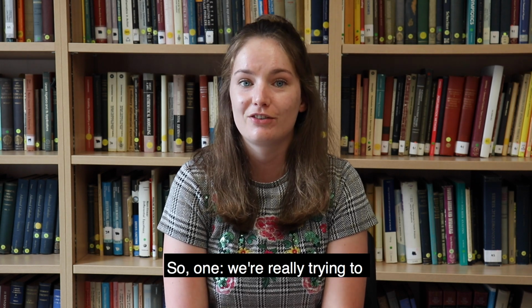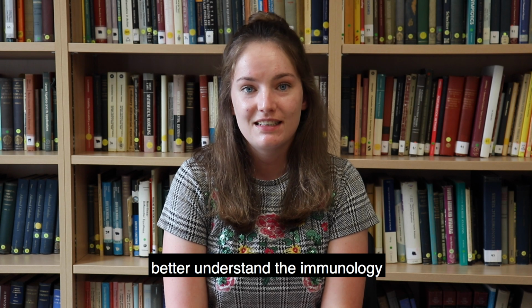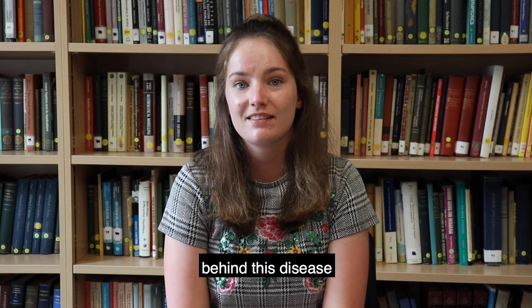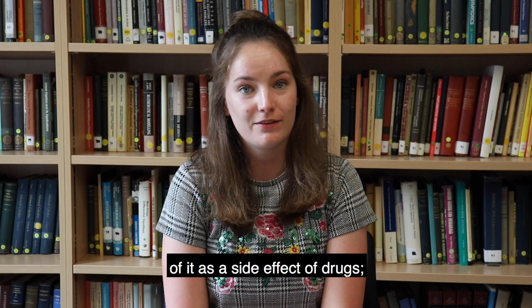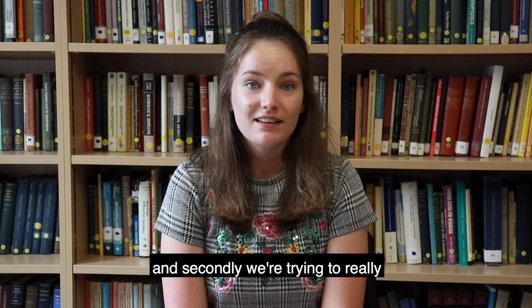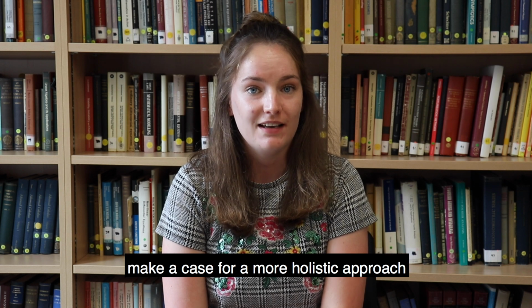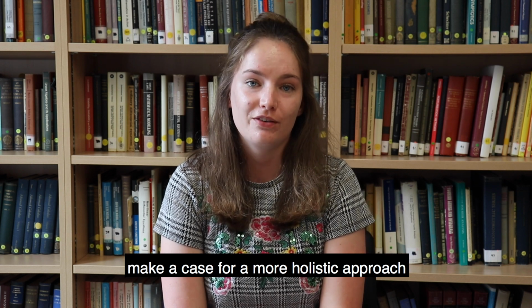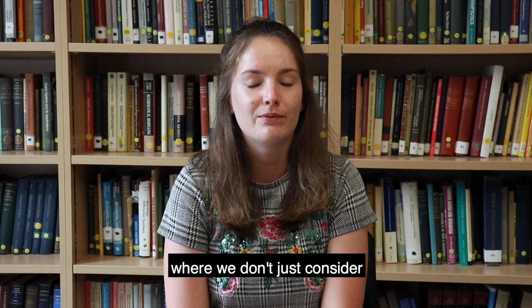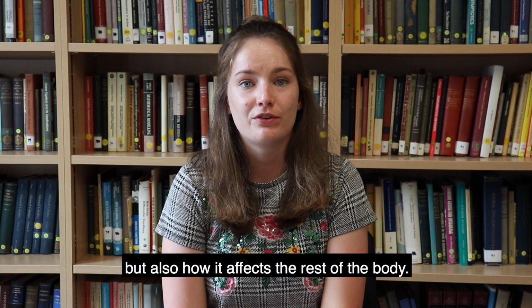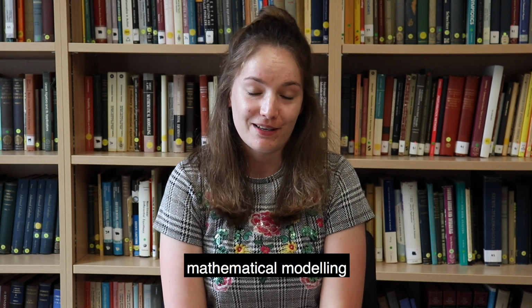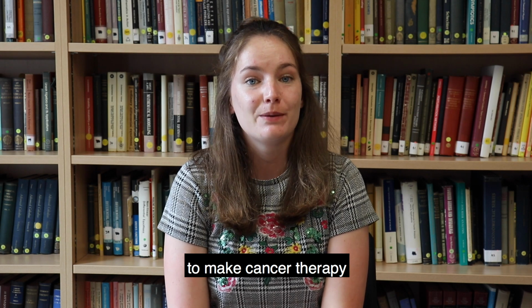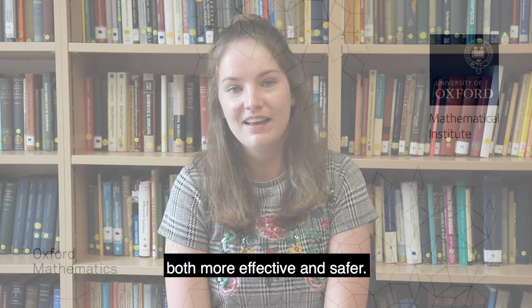So one, we're really trying to better understand the immunology behind this disease, such that we can work towards prevention of it as a side effect of drugs. And secondly, we're trying to make a case for a more holistic approach to cancer therapy modelling, where we don't just consider how a treatment affects the tumour, but also how it affects the rest of the body. This way, we can use mathematical modelling to make cancer therapy both more effective and safer.